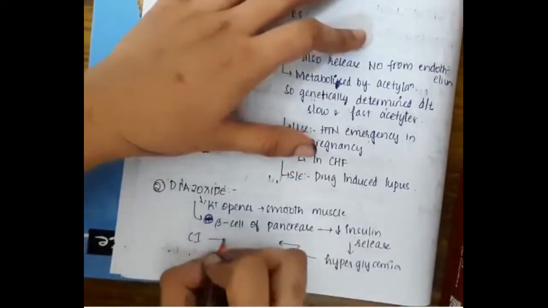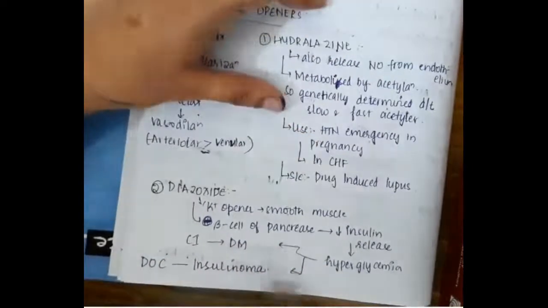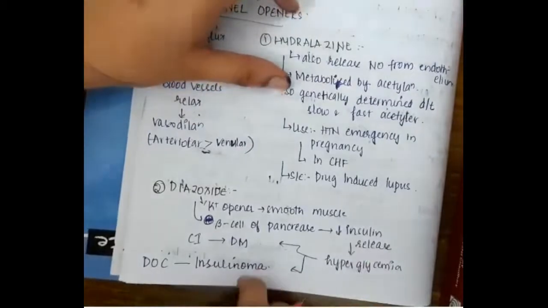Because it causes hyperglycemia, it is contraindicated in diabetes mellitus, whereas it is the drug of choice for insulinoma. In insulinoma, there is increased release of insulin, which causes hypoglycemia. Diazoxide decreases the release of insulin, and thus counteracts the increased insulin release from insulinoma.